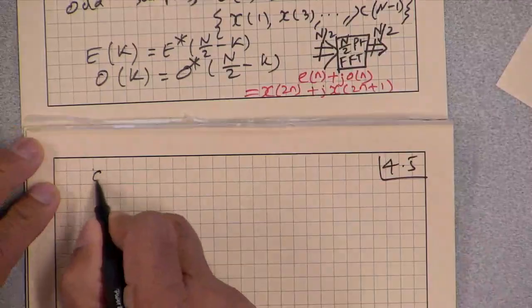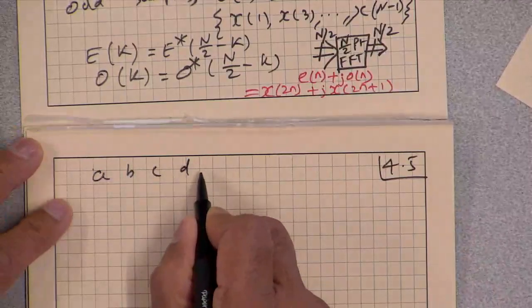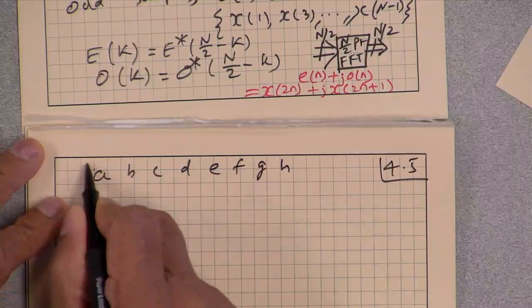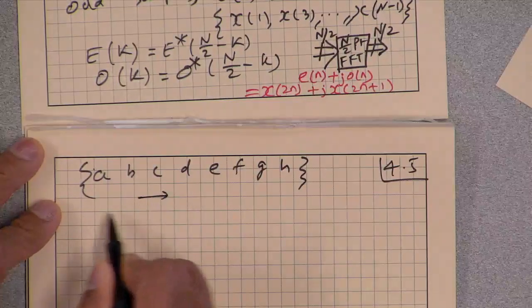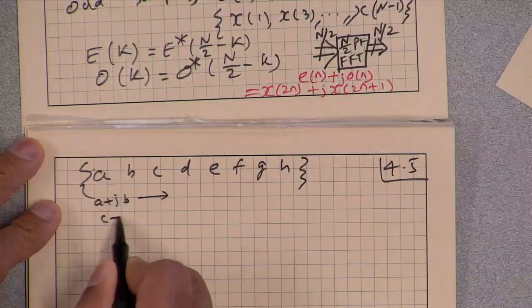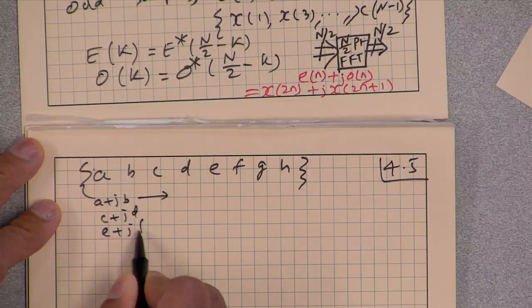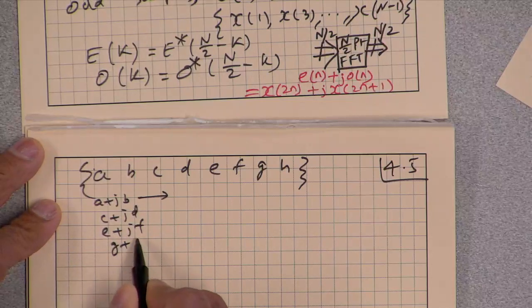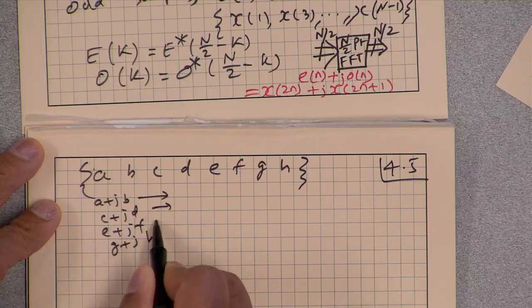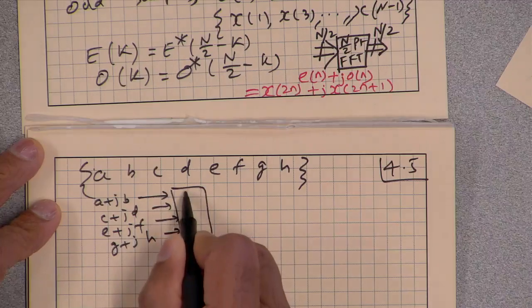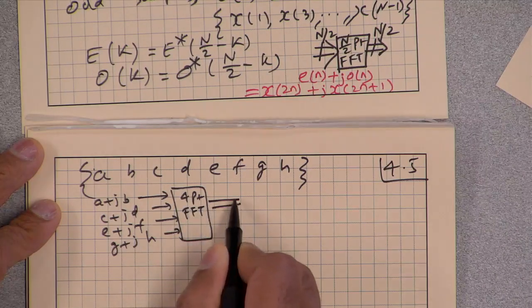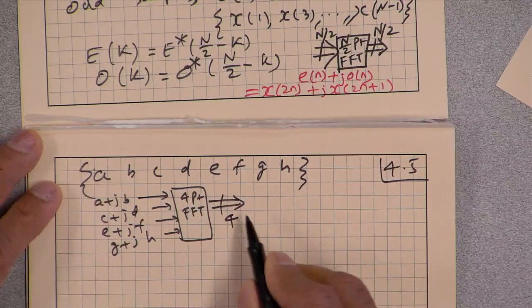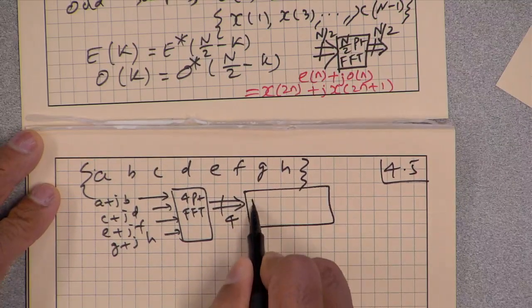As a simple example, let's say that we had an 8 point sequence like that. Then we input a plus jb, c plus jd, e plus jf, g plus jh, and then compute the 4 point complex FFT. And then from here do some post processing.